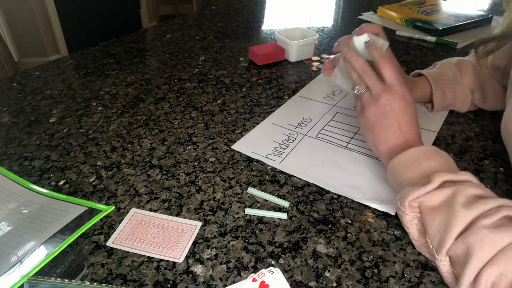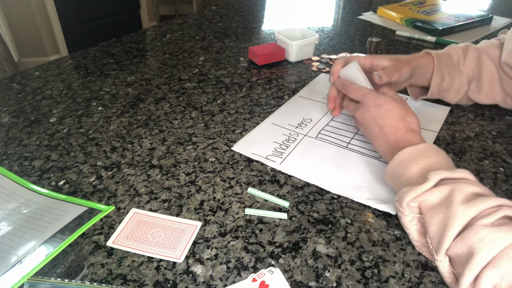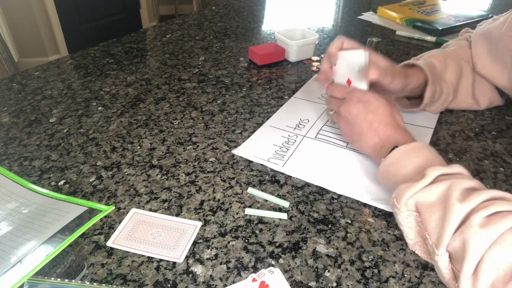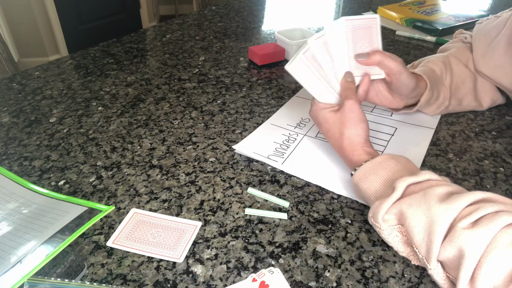Hello, and welcome to a second grade math game that you can play with your child at home. What we're going to be doing today is focusing on three-digit numbers, and we're going to be comparing them just simply using a deck of cards.